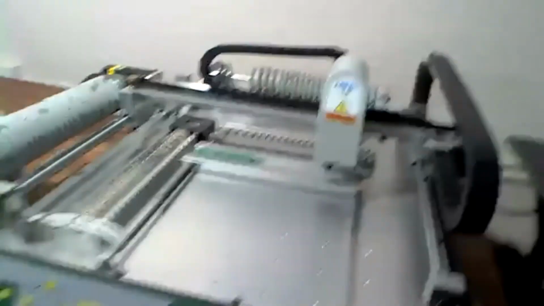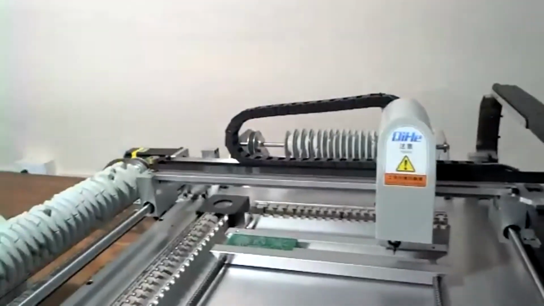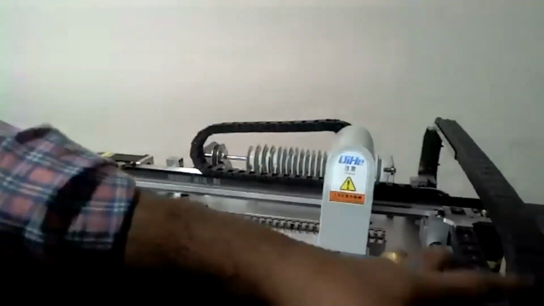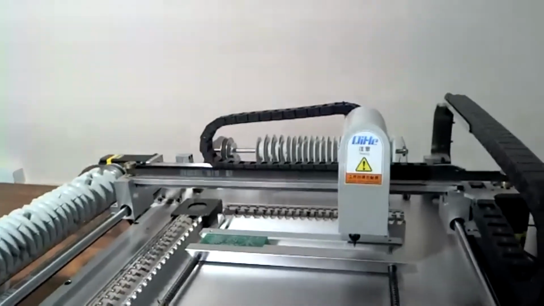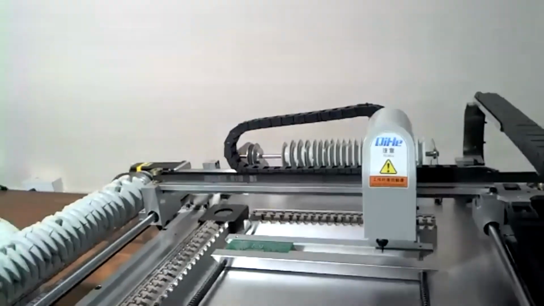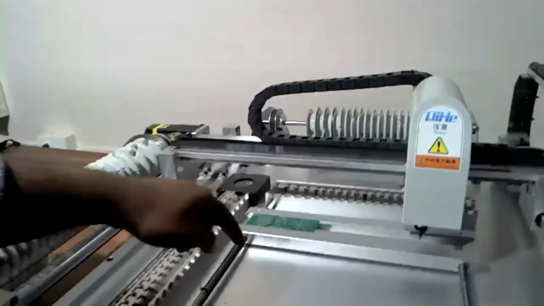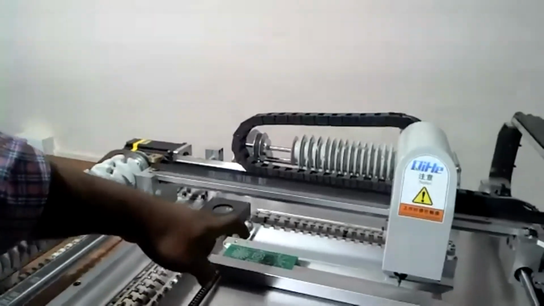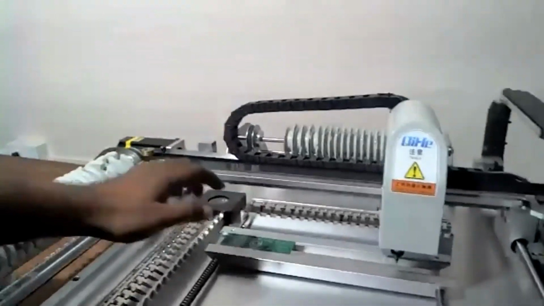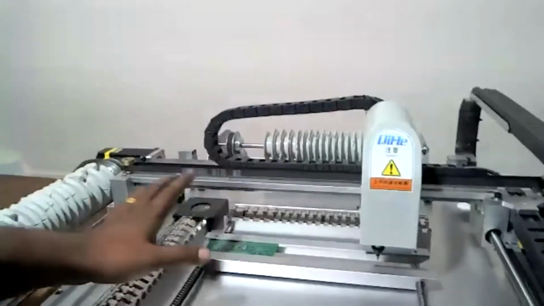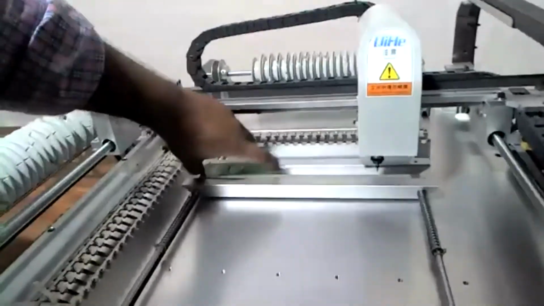Okay, so this is the pick and place machine. The machine is loaded with these ICs, and the reels are also loaded. It's connected to the computer, so once I input the pick and place design file, that will be taken. According to that, the components will be placed wherever you want, exactly in the solder paste area. Once it is done, I'll bring it to here.